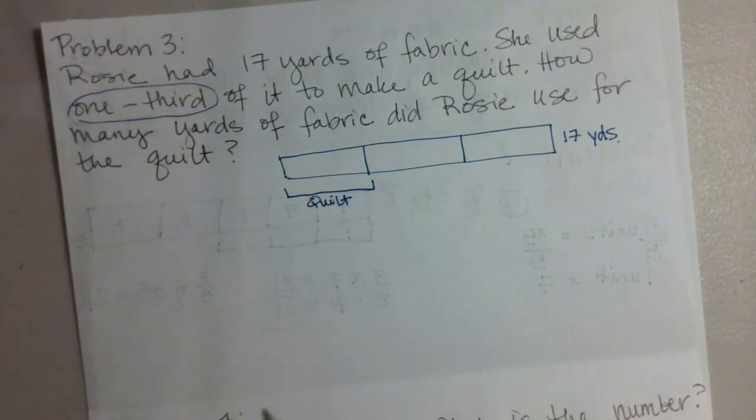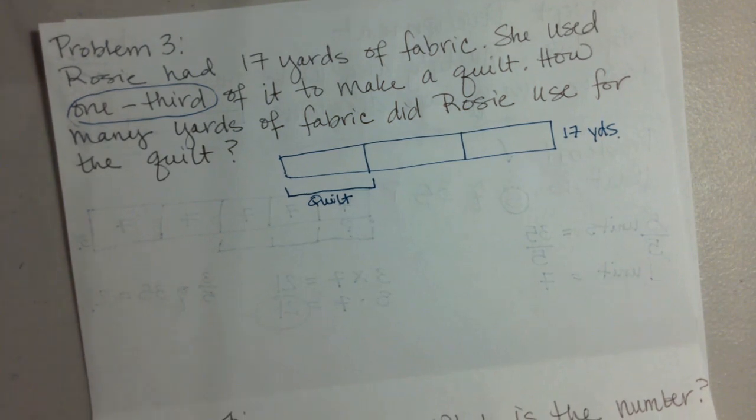So compare this to the problems that we've done so far. The answer that we're looking for is not a whole number. The quotient is not a whole number. We are still looking for fractional parts, but the answer isn't a whole number.